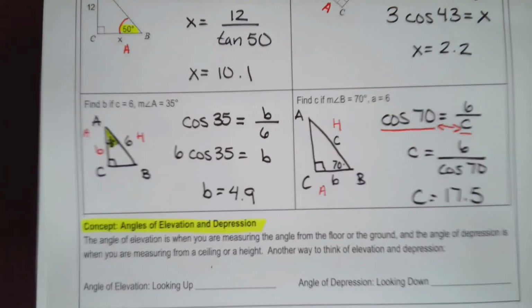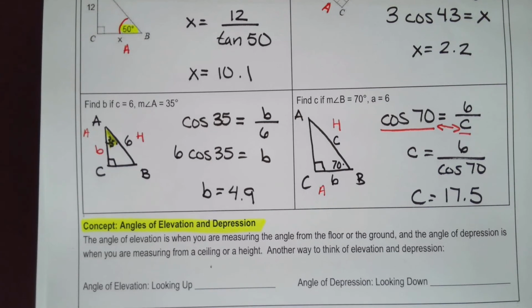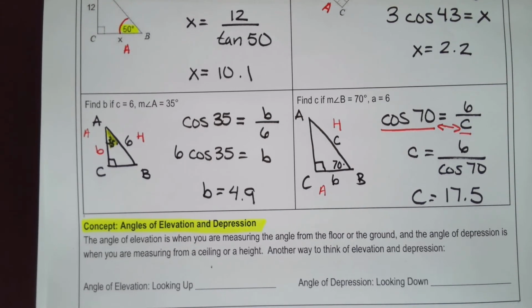So there we go, some basic solve for sides. It is very, very important that you understand how to set up a right triangle, but also how to identify what is given to you. What's your given angle? What's your opposite? What's your adjacent? What's your hypotenuse? If you can't get it set up, you will not be able to do these problems, so you need to make sure you know how to set up your right triangles.